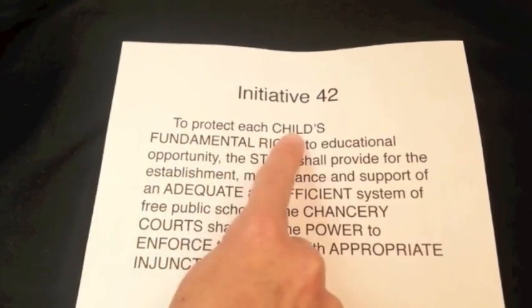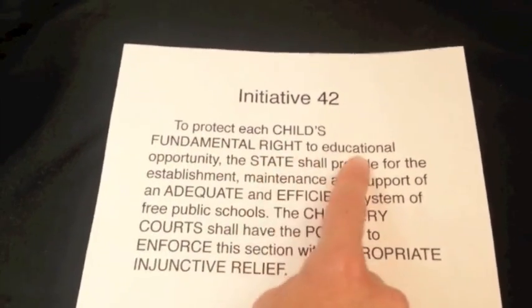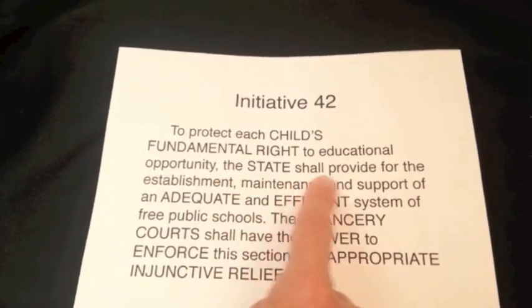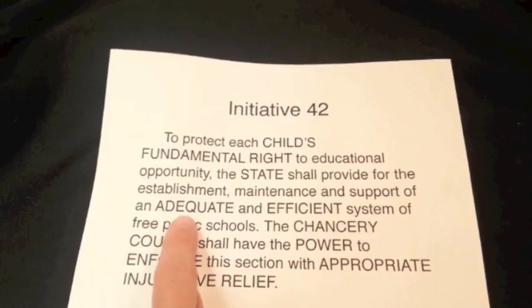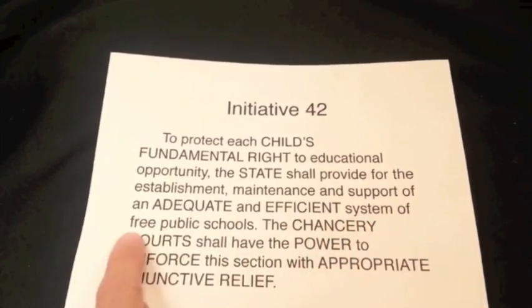To protect each child's fundamental right to educational opportunity, the state shall provide for the establishment, maintenance, and support of an adequate and efficient system of free public schools. Adequate. My adequate and your adequate could be very different. For instance, if I'm rich and you are poor, or if I'm sloppy and you're neat. And what about efficient? Are they talking efficient as in what works the best, like a small class size? Or efficient as in what costs the least, as in a large class size?